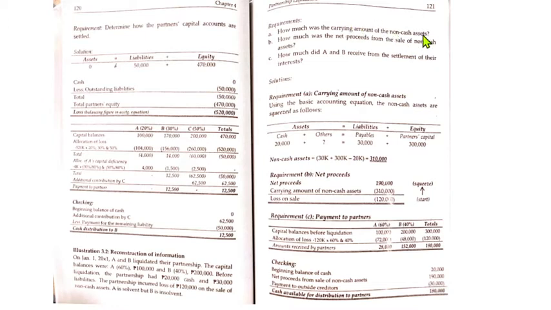So let us first analyze requirement A. How much was the carrying amount of the non-cash assets? So if you go back to the simple steps we have identified, step one is the computation of the net cash proceeds. Next, the computation of the loss or the gain, and then step 3 is the allocation of the loss. So dun tayo sa step 1 because what is asked is the carrying amount of the non-cash assets. So step 1 and 2 ang gagamitin natin dito.